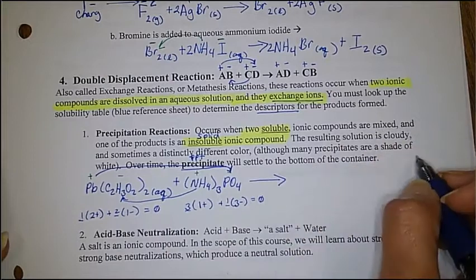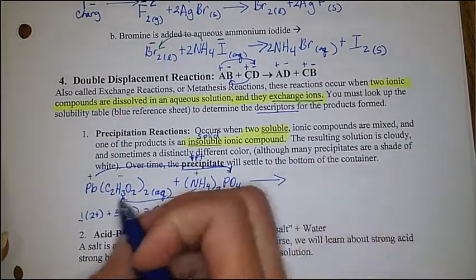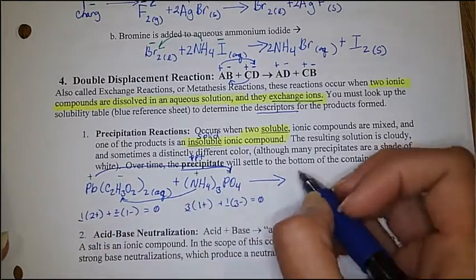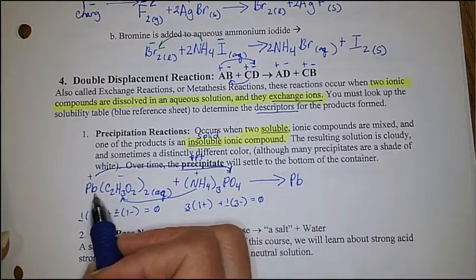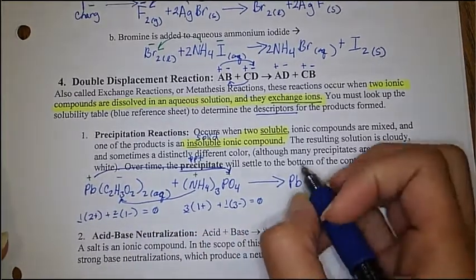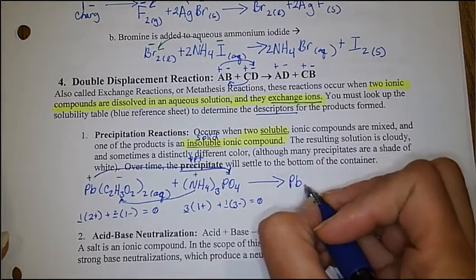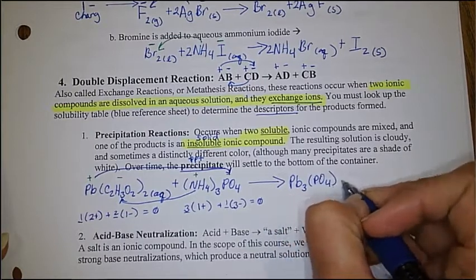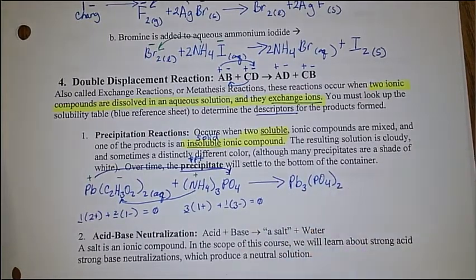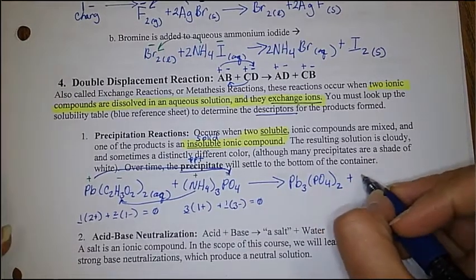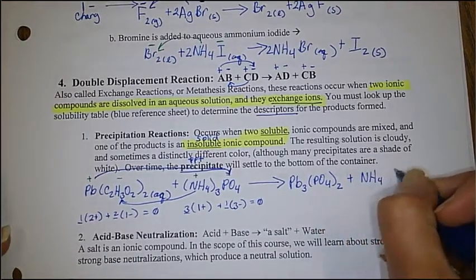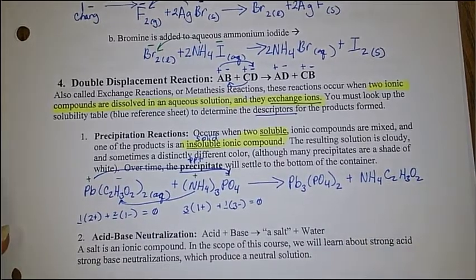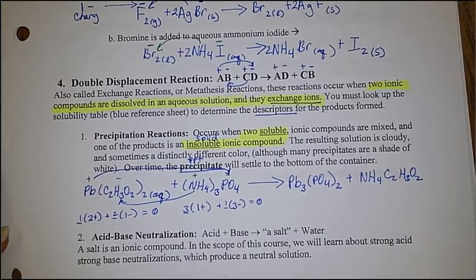So for my new equation, it doesn't matter which order I write it in. I can write it in any order. I'll just go from this place, but if you want to write the ammonium first, that's fine too. But keep in mind that it is lead 2, so you're going to keep the same charge for lead throughout this equation. So it's going to be lead, Pb3, and then phosphate with 2 ions of it. And then, of course, we're going to write ammonium acetate in our reaction.